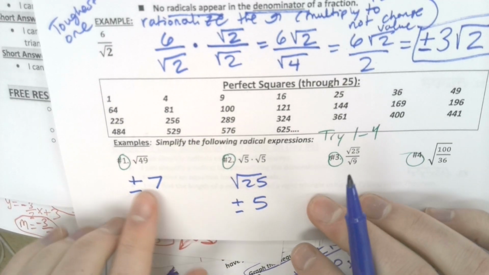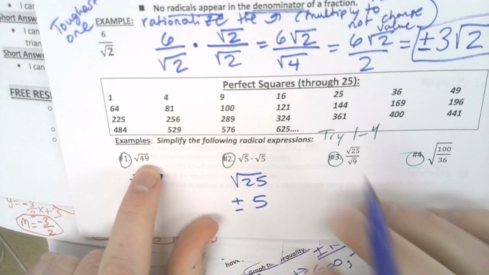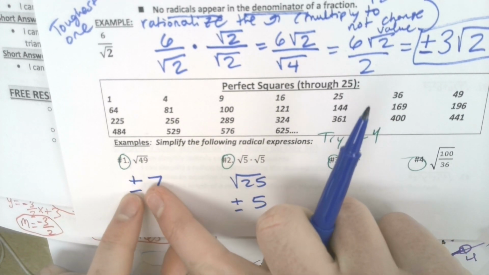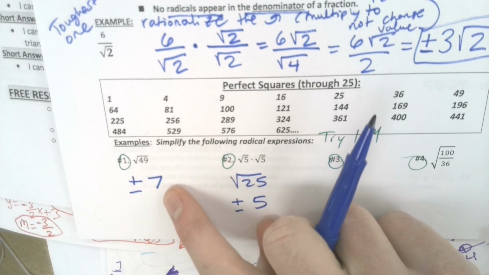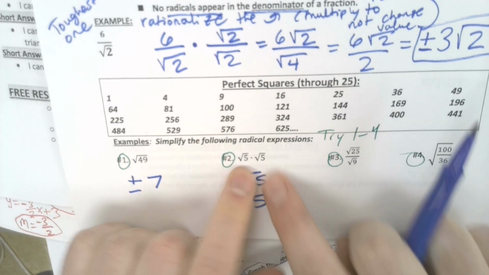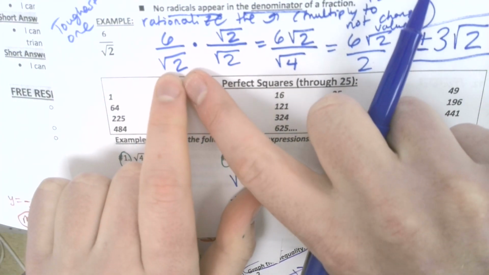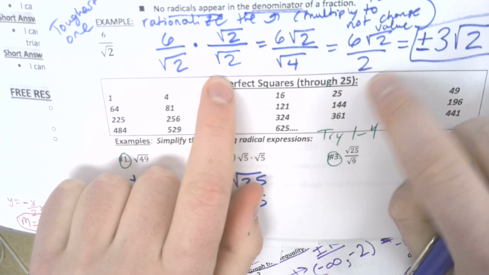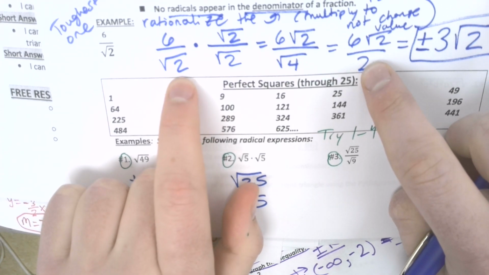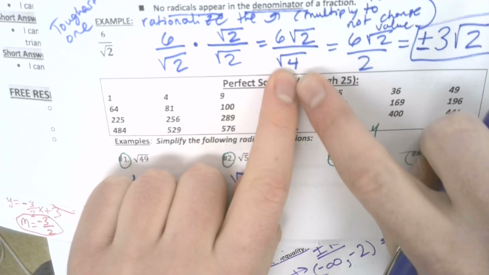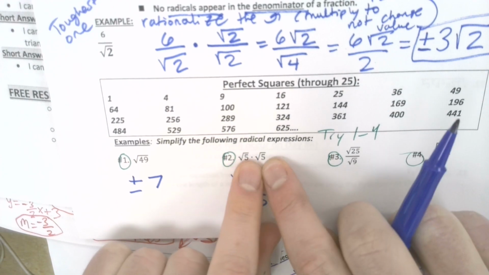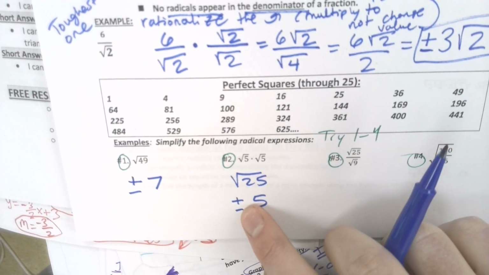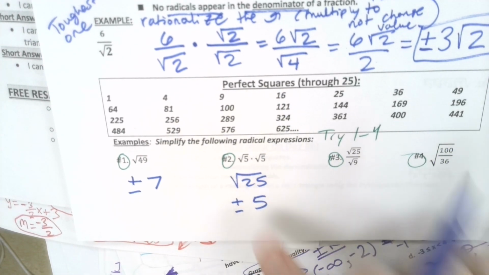All right. So we know the square root of 49, that is a perfect square. It's just 7 times 7. So our answer would be plus or minus 7 when we simplified that. Something you guys may have noticed earlier, when you take a square root and multiply it by itself, it ends up just giving you the radicand, the number underneath the square root. Square root of 2 times square root of 2 is the square root of 4, which gave us 2. Well, guess what? Square root of 5 times the square root of 5 ends up giving you 5. In this case, plus or minus 5 when you take the square root.